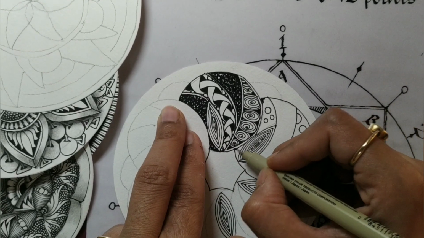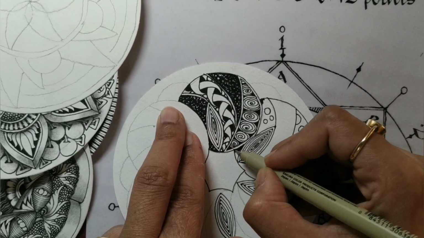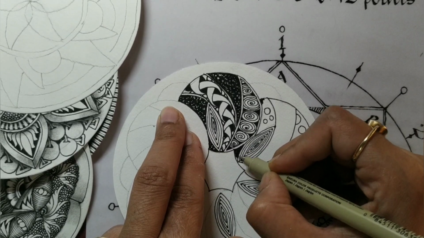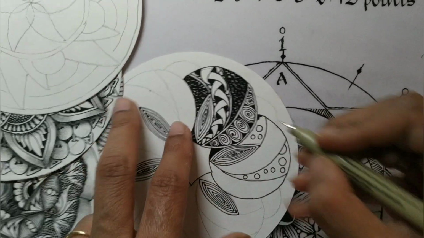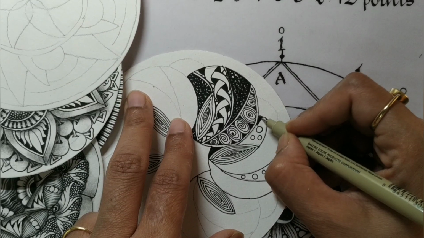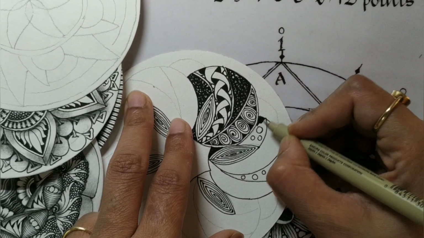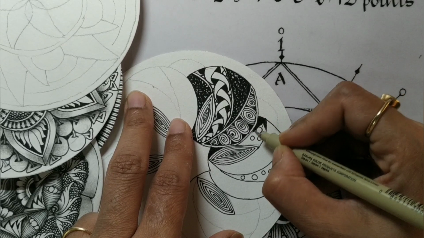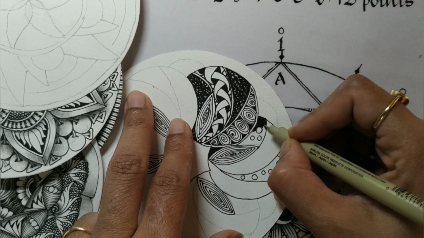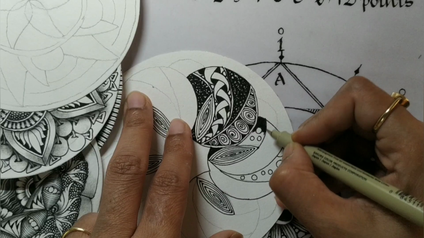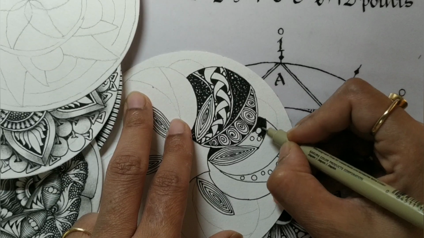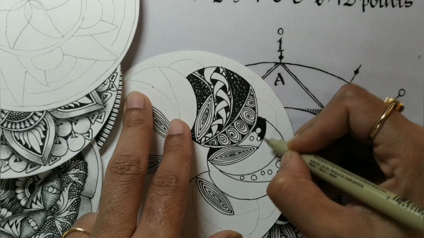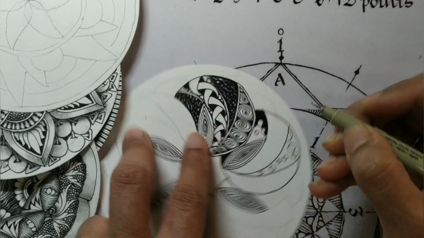It's nice to have. Now I will ink, but I will not ink completely. I will just leave some of the round spaces, not ink inside the orb. Leave the orb as it is.